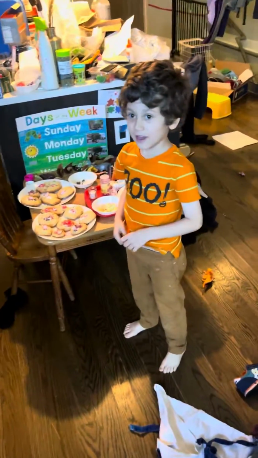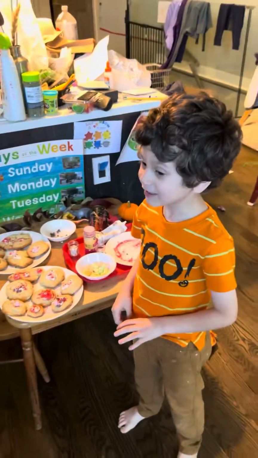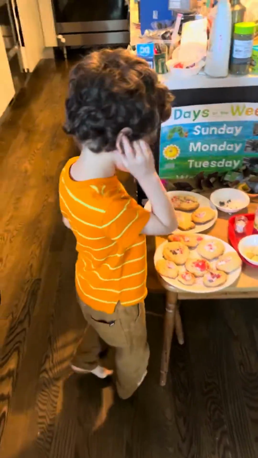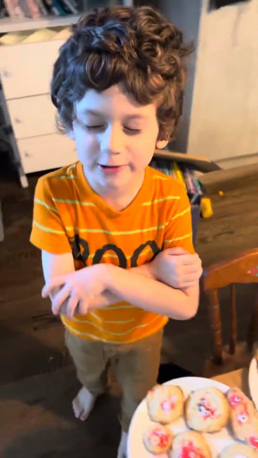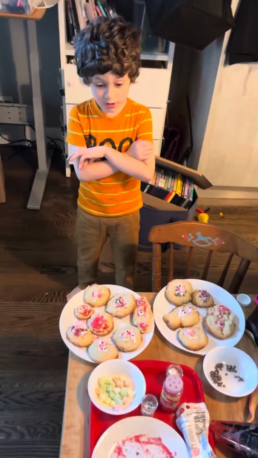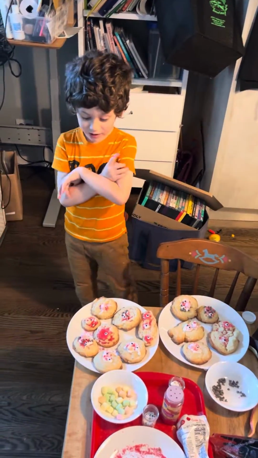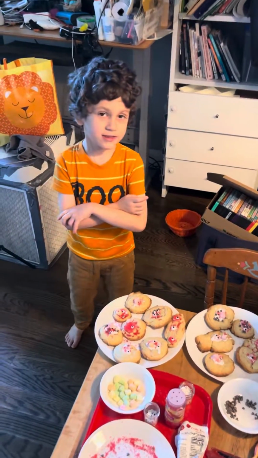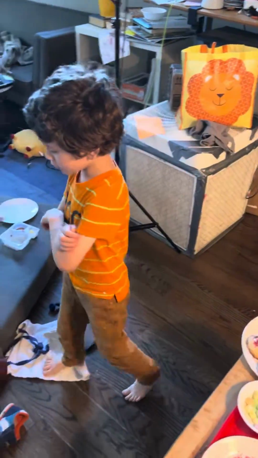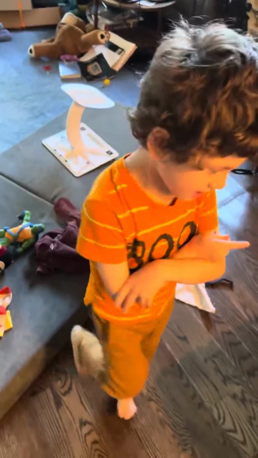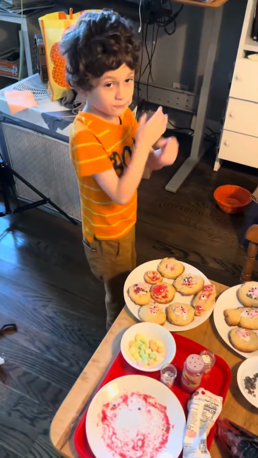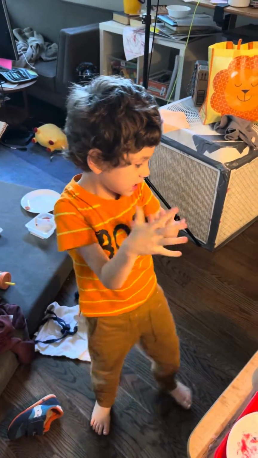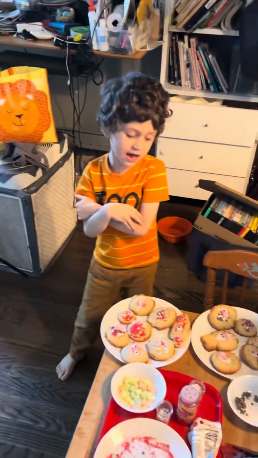Hi guys! I just want to tell you that we made some cell cookies and I'm going to tell you the recipe. First, you can pick whichever kind of cookie. I picked sugar cookies. And then you make that kind of cookie and then bake it. But first you have to shape it into different kinds of things in the human body, including cells.